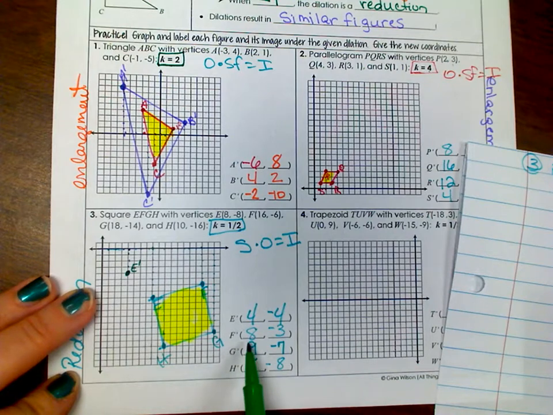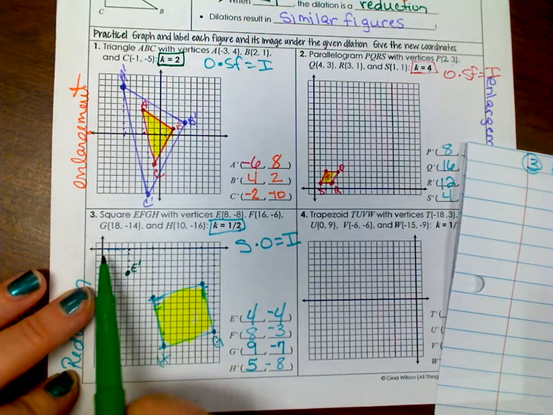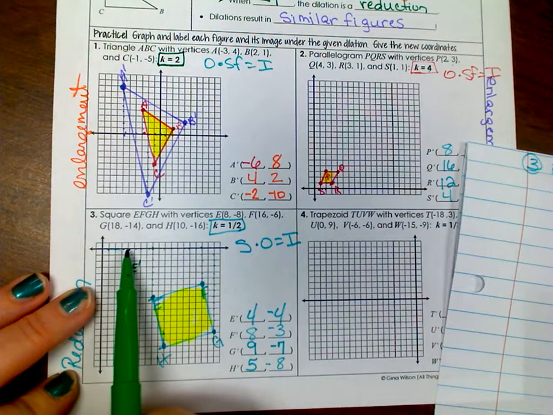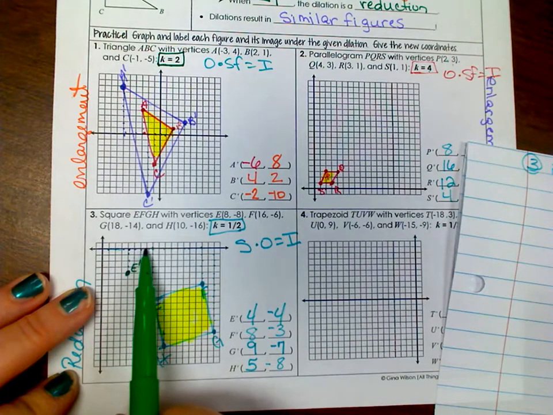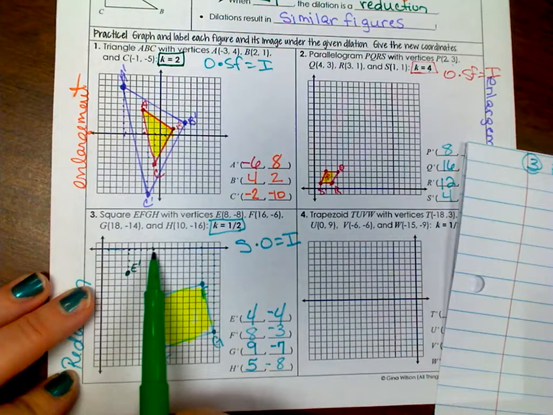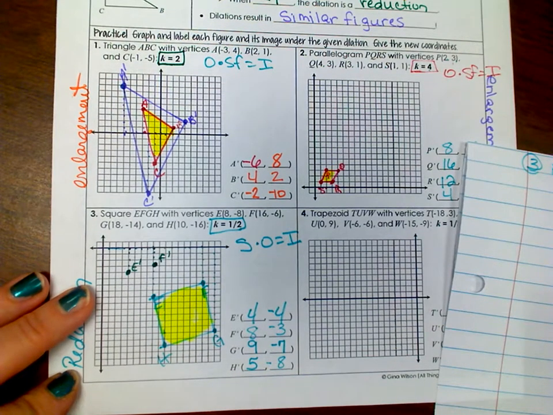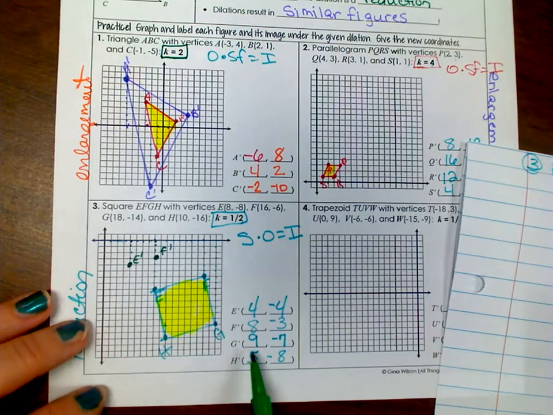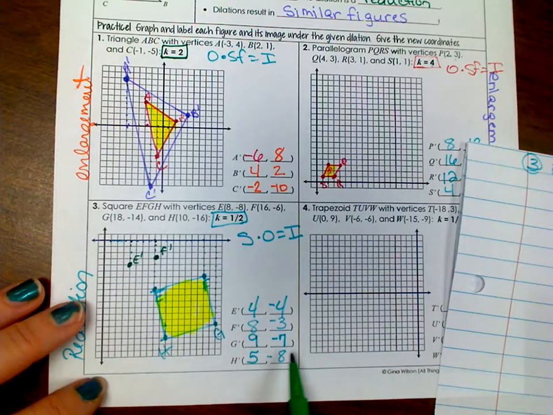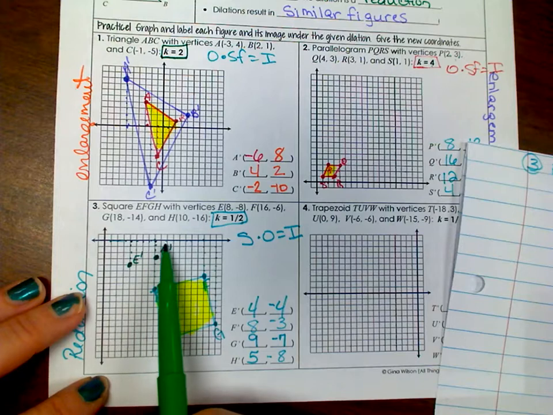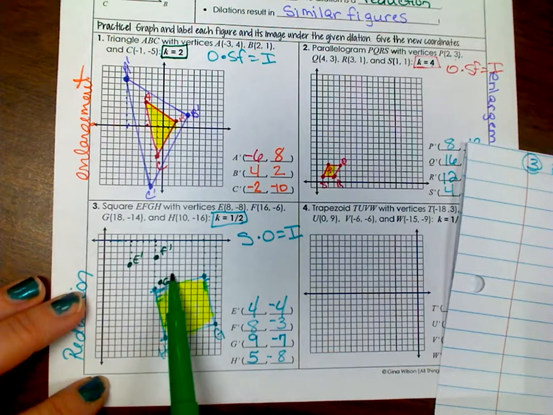F is going to be 8, negative 3. So we're going to go over 8, and this right here was 4. So we're going to start here, 4, 5, 6, 7, 8, and down 3. 1, 2, 3. And that's going to be F prime. G is 9, negative 7. Since this was 8, I'm going to go over one more for 9 and down 7. 1, 2, 3, 4, 5, 6, 7. And that is G prime.